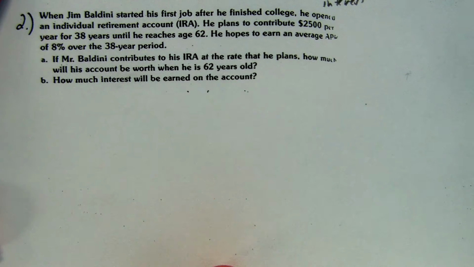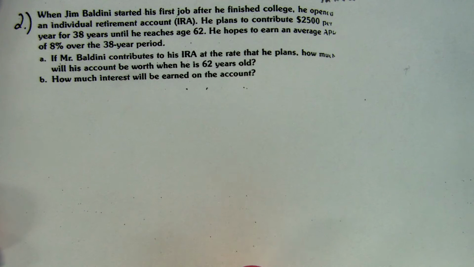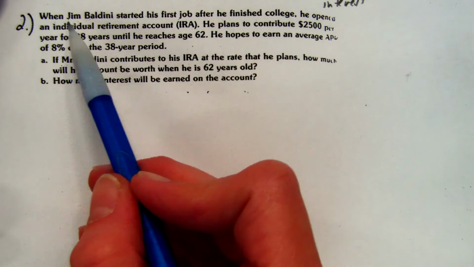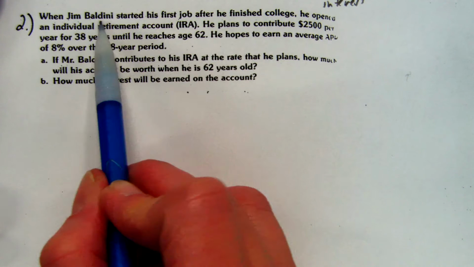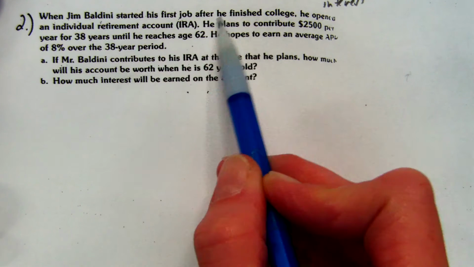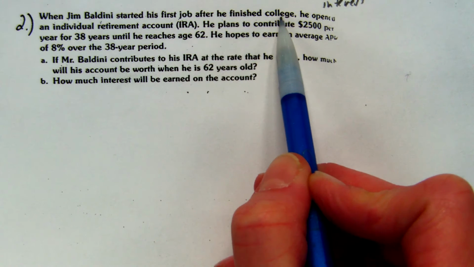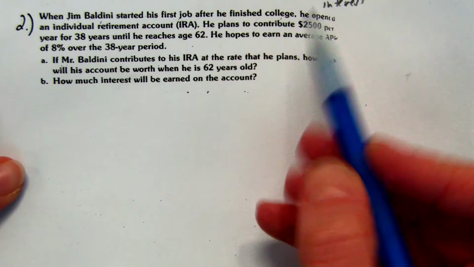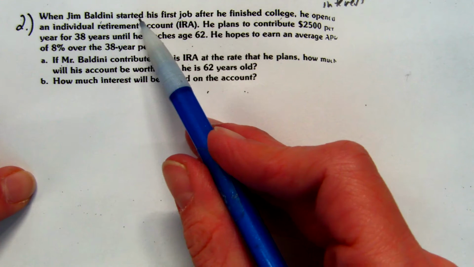Okay, so let's take a look at number 2. And it's a little different situation. When Jim Baldini, I love that name, started his first job after he finished college, I'm just imagining him being this bald guy. A bald Italian guy. I don't know why. Baldini. Or he's like a circus. That sounds like a circus guy.